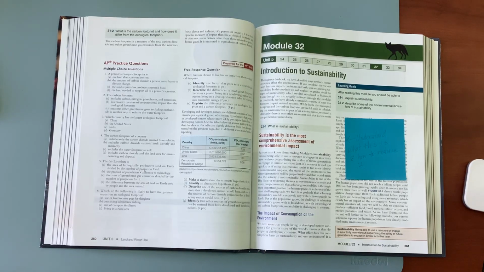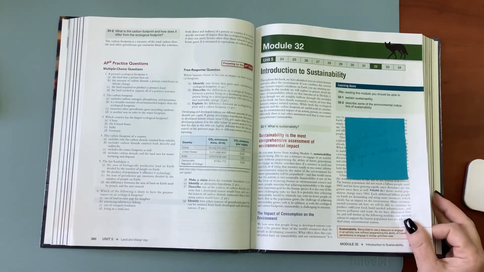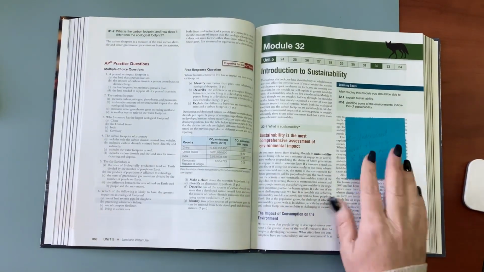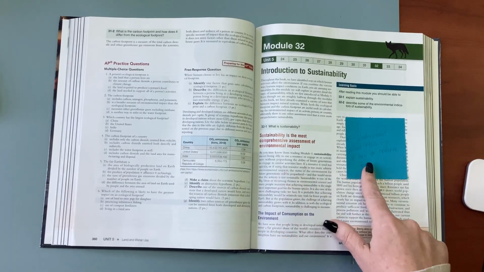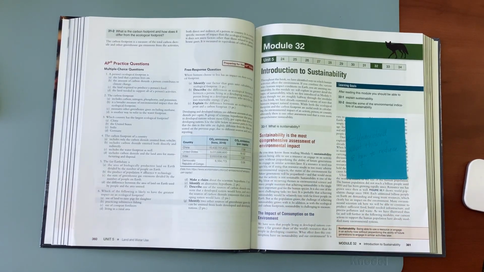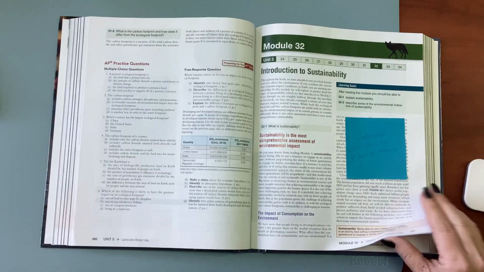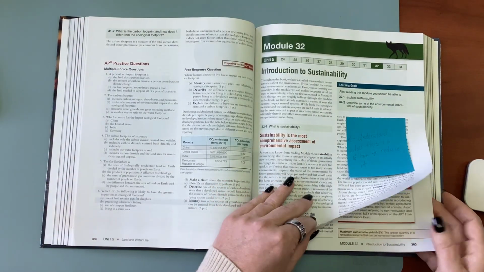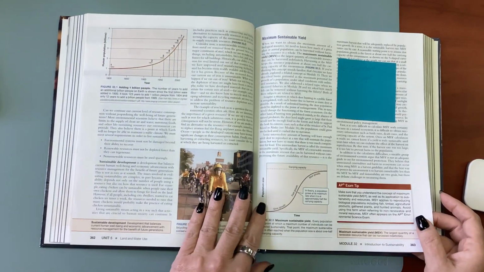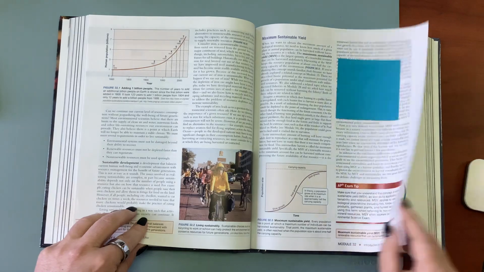Okay, so the next module is module 32, Intro to Sustainability. And sustainability is, well, first of all, you need to understand what it is, and you need to learn how we can reduce or improve our sustainability by choosing things that are more friendly to the environment. And so we are really looking at how our actions impact the environment. That's what this entire module is going to be about.